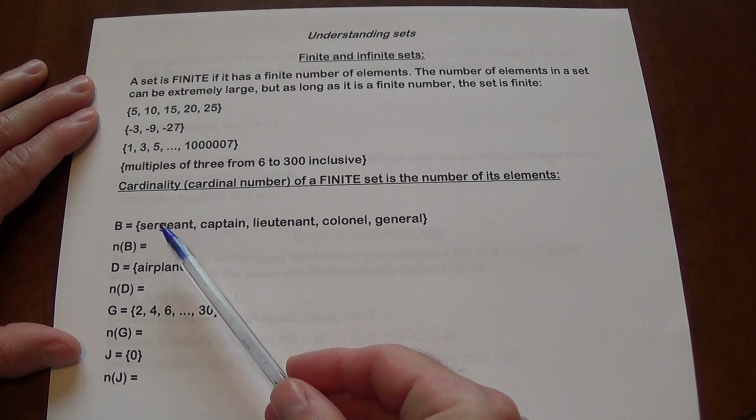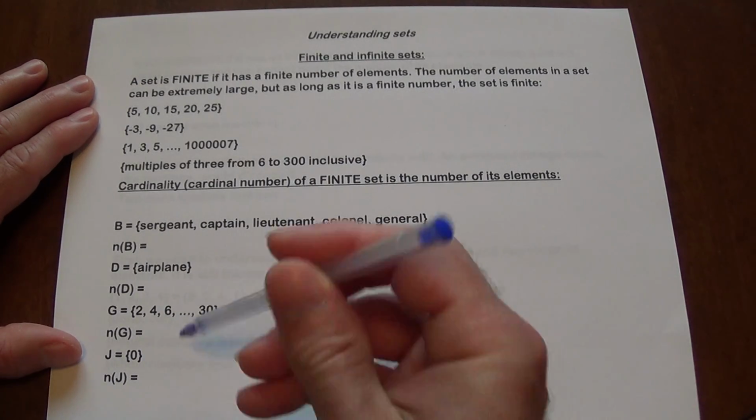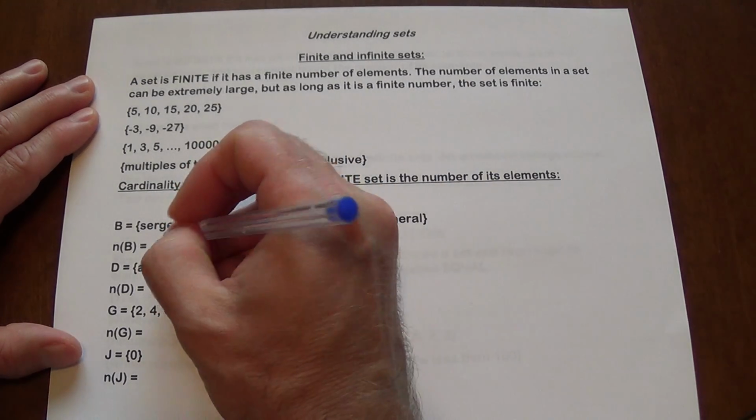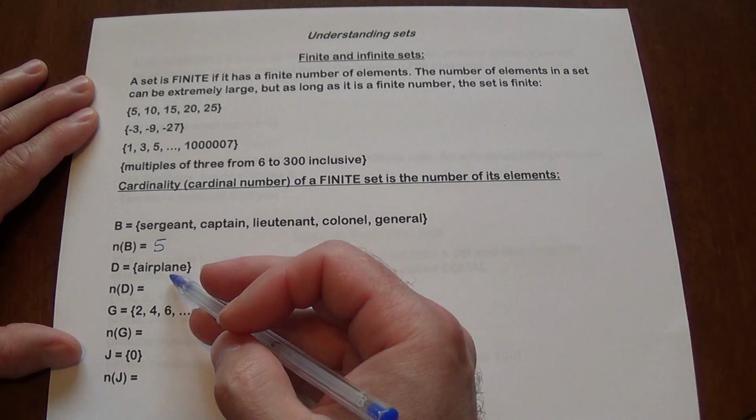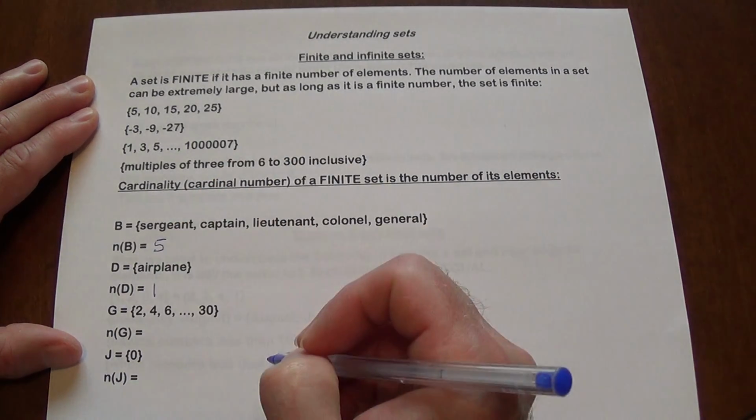So look at these sets. The one with military ranks, you have 5 elements in it, so the cardinality here is 5. A set that contains 1 element, airplane, the cardinality is 1.